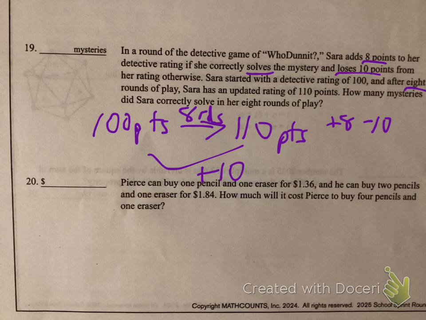So, well, there's only 8 rounds. I mean, this is small enough we could certainly do guess and check on it.